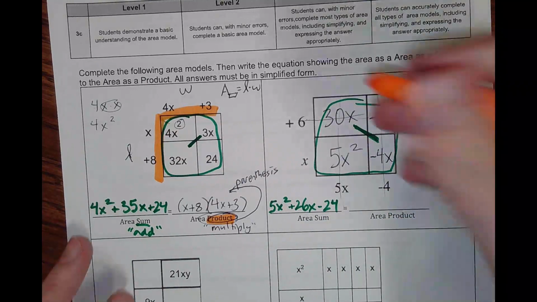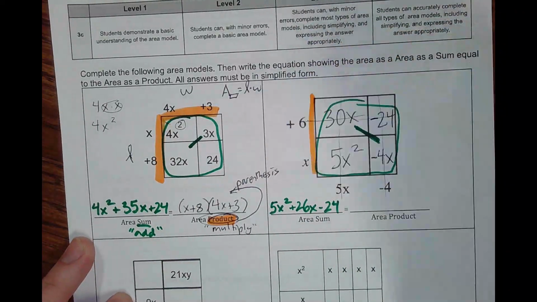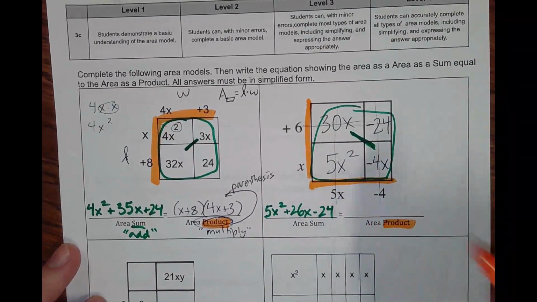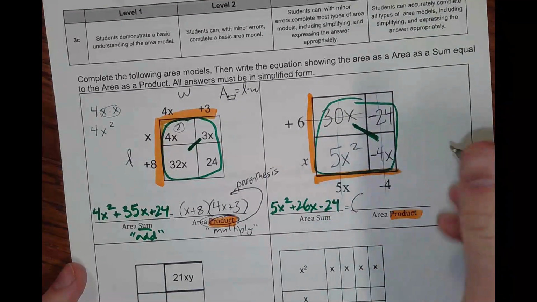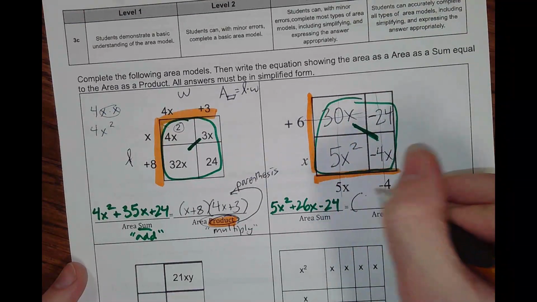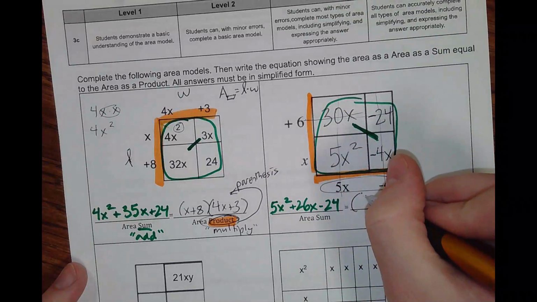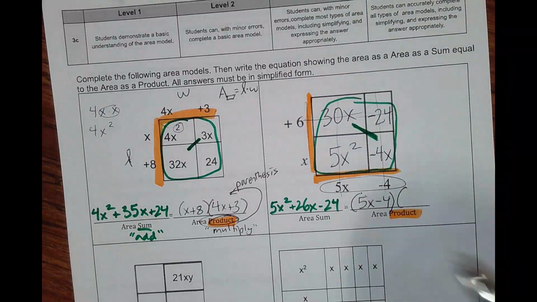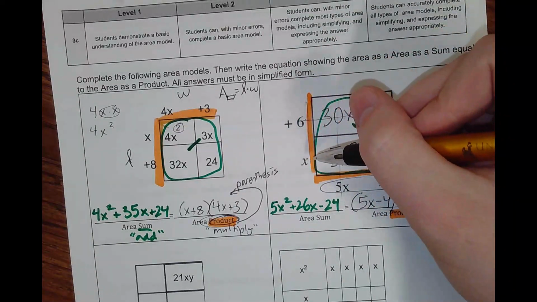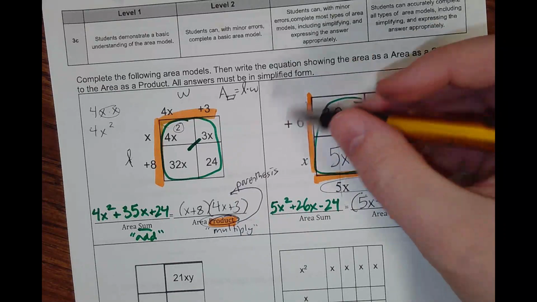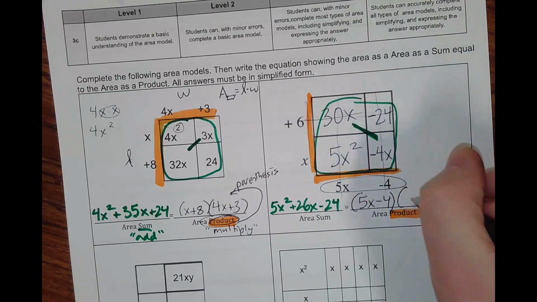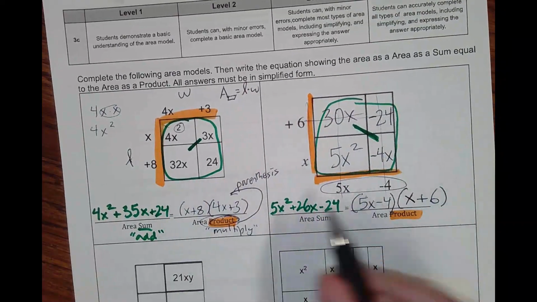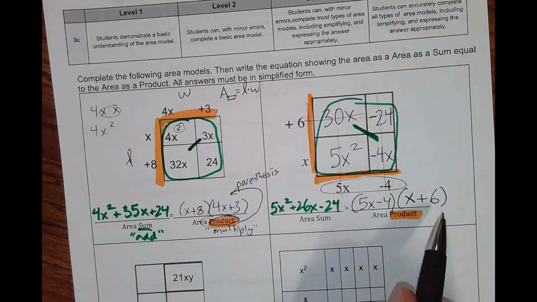Okay. Now next up is the length and width. This one was actually given to us. We just have to remember that product typically means what? Right? Parentheses. So let's go ahead and put this in parentheses. It doesn't matter the order here. We can do the width first, 5x minus 4, and then do the height or the length. So I'm going to write the letter x first and write x plus 6. This is a perfect answer. 5x minus 4 times x plus 6.